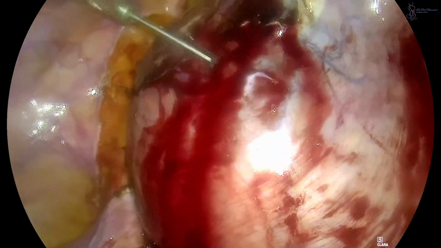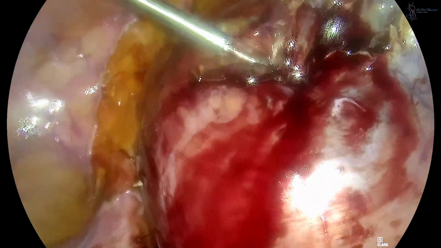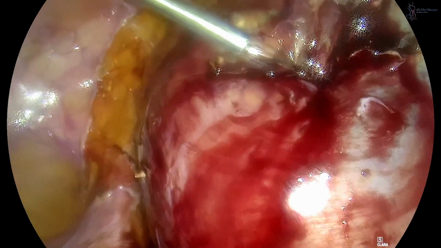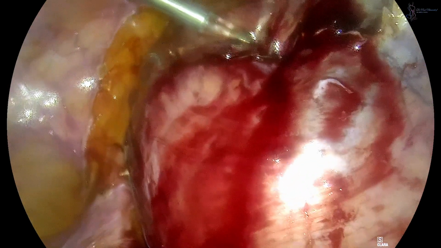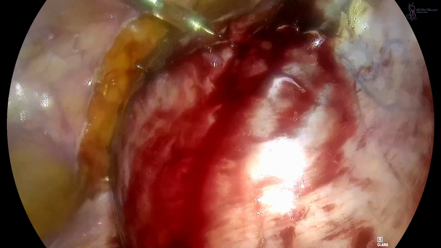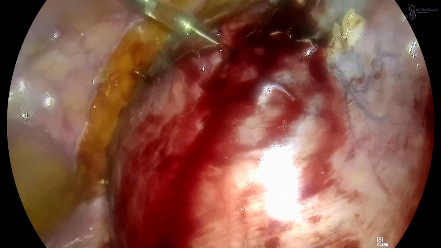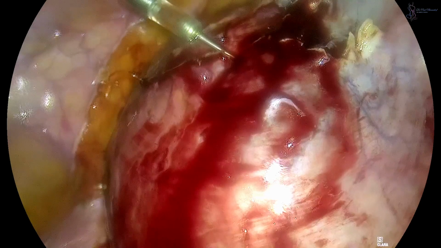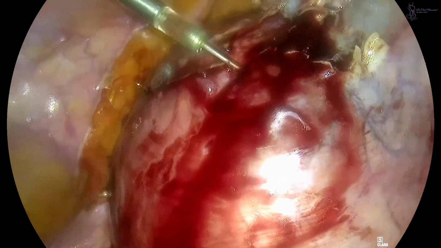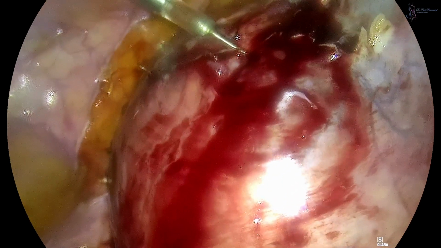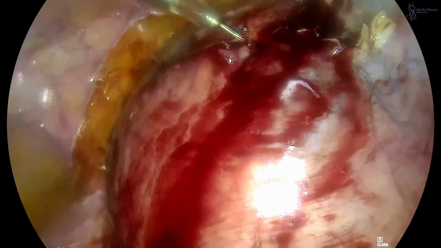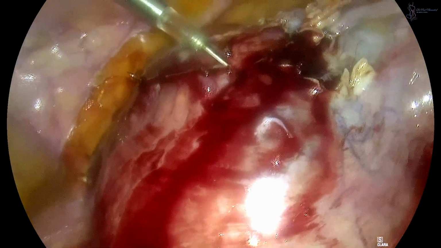An injection of vasopressin, at a concentration of 40 IU diluted in 400 milliliters of normal saline, directly into the myoma. This procedure aims to reduce intraoperative bleeding by causing vasoconstriction of the surrounding blood vessels. The solution is carefully injected into the myoma tissue under sterile conditions, ensuring precise administration to achieve optimal hemostatic effect.